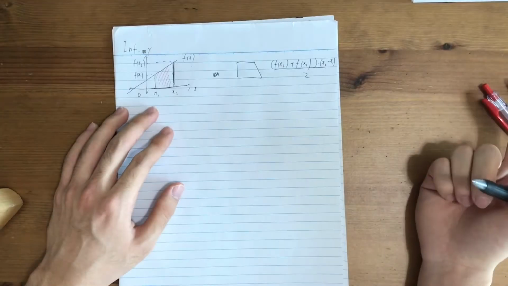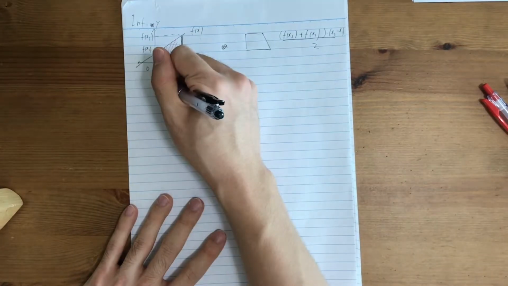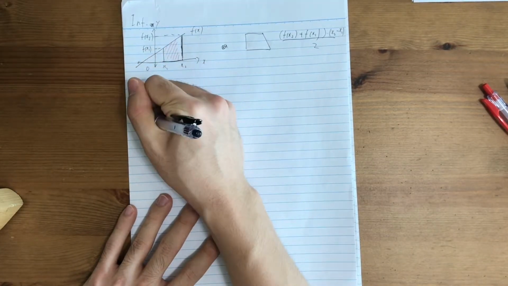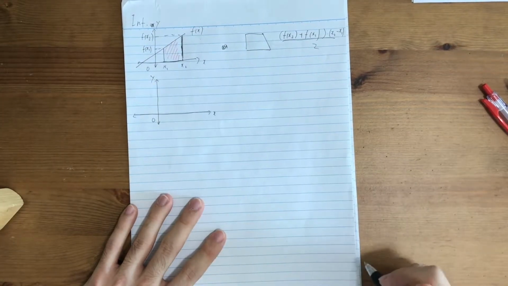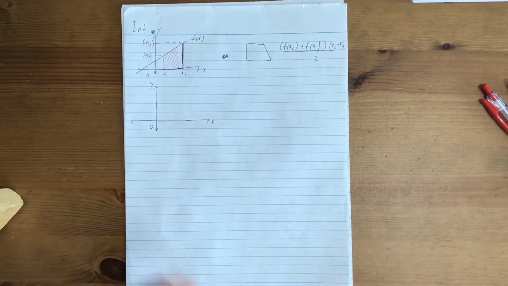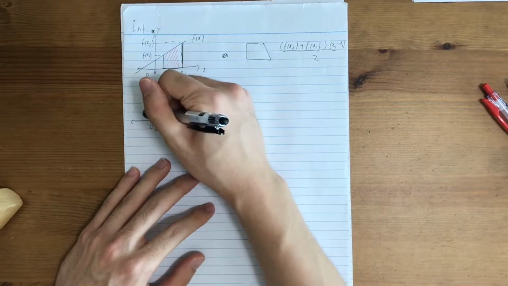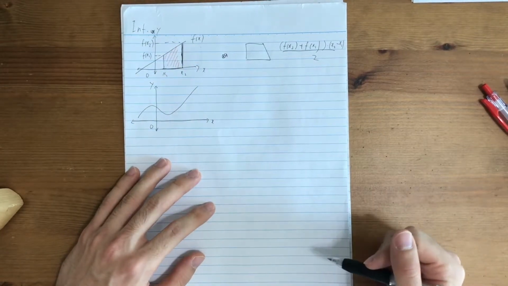So that's how we can find it, right? But like in differentiation, not every function is a linear function, right? So there are a lot more functions in curve.